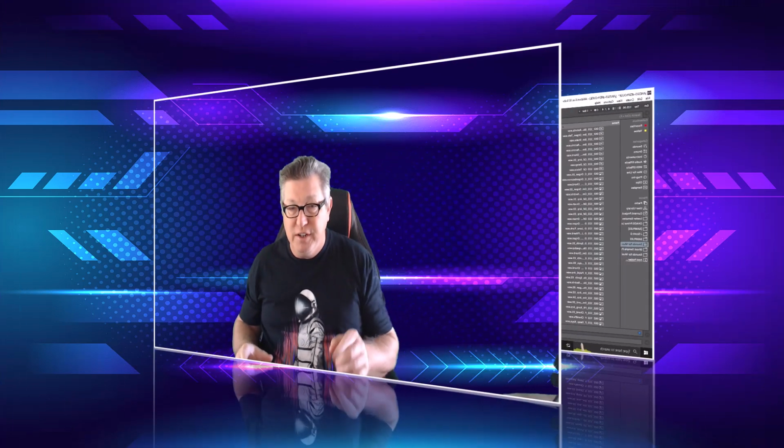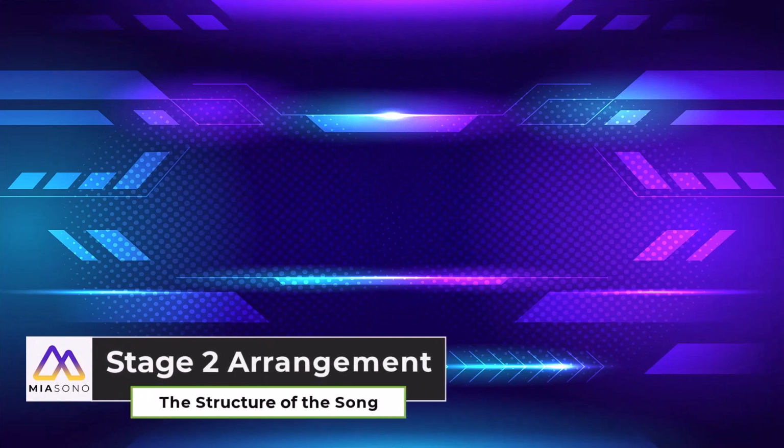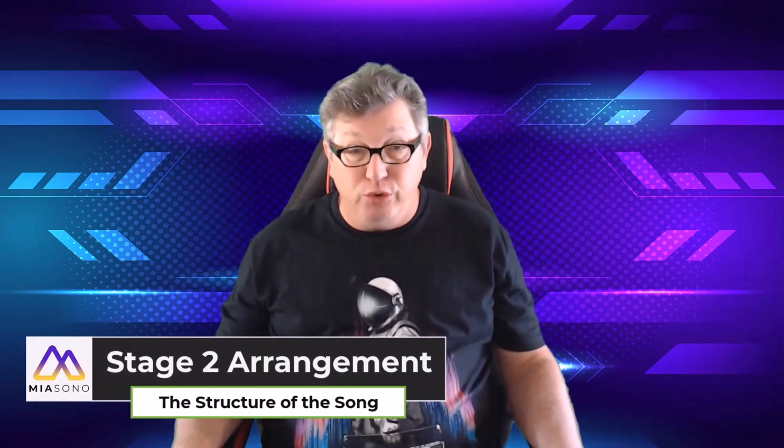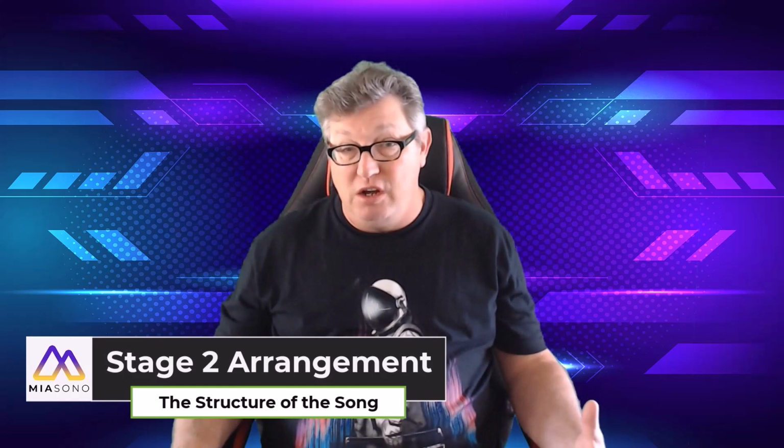We're at stage 2, arrangement. Now we jump into stage 2, which is the arrangement of the song. With this, everything seems to follow a very simple formula, no matter what genre of electronic dance music you're making. And this formula is intro, breakdown, drop, second breakdown, and outro.